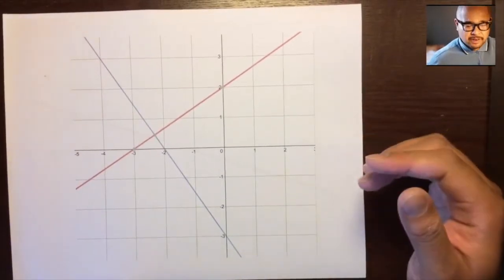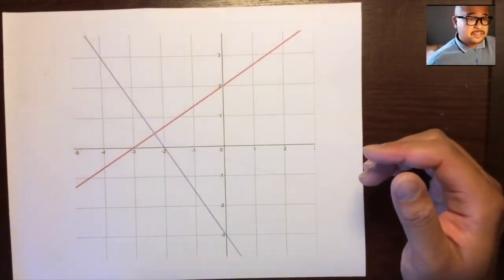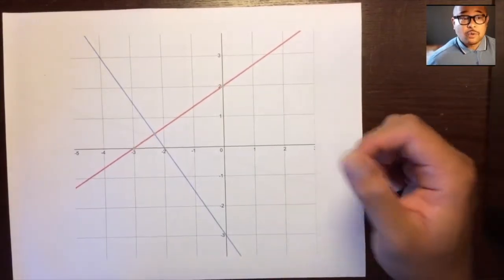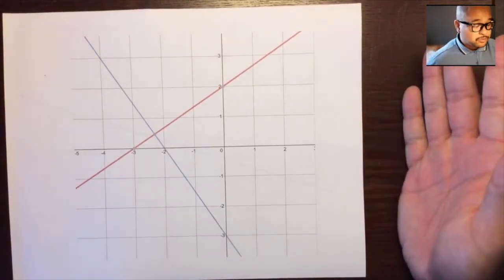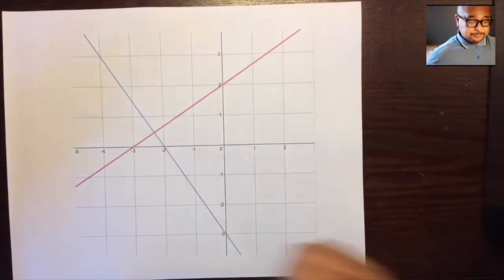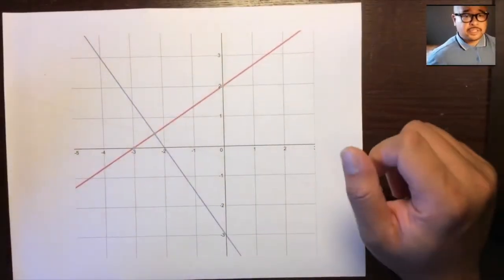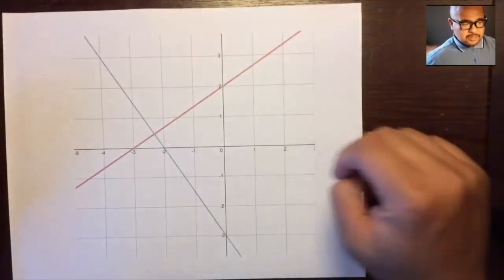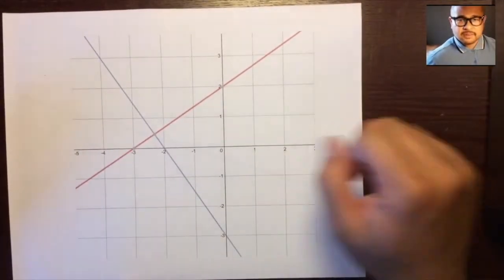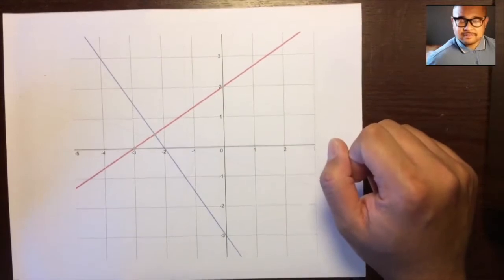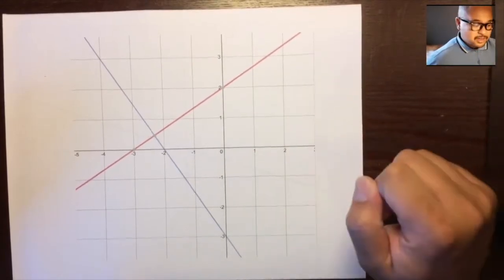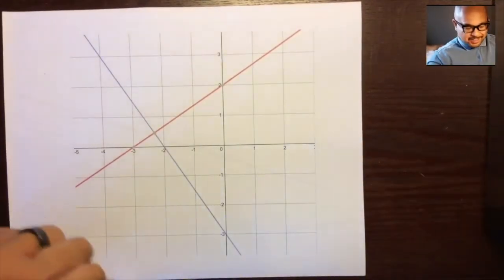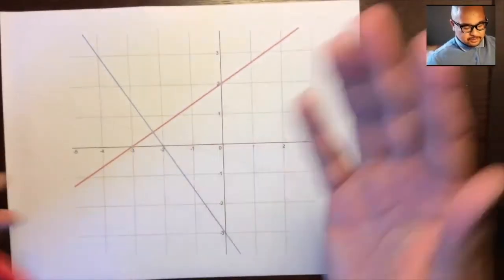But what if you don't have a protractor? And what if the test says, are these two lines perpendicular without using a protractor? How can you prove it? Well, I'm going to show you. So what I want you guys to do is, when I say pause, find the slopes of these two lines. Okay, find the slopes. Okay, press pause. Pause. All right, unpause.